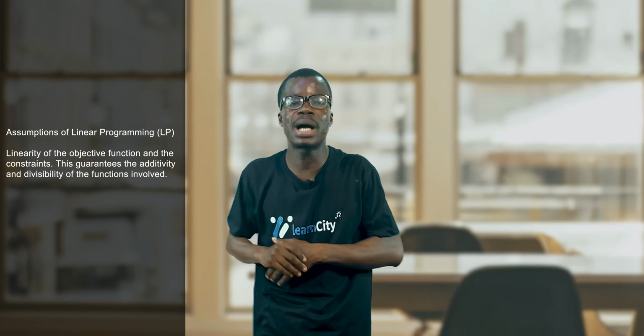In linear programming, we assume that the objective function is going to be expressed in a linear equation, while the constraint also is going to be domesticated on a linear equation. For example, C, contribution, equals 100x plus 150y.